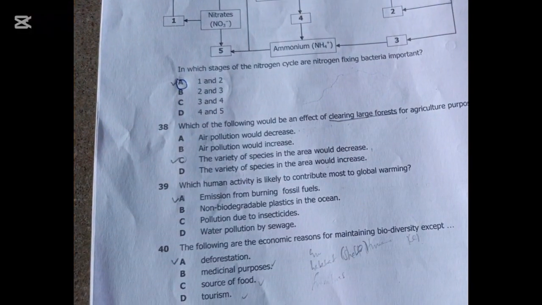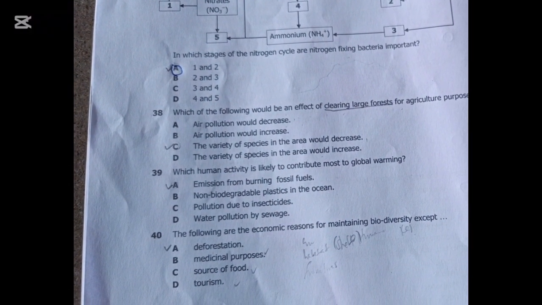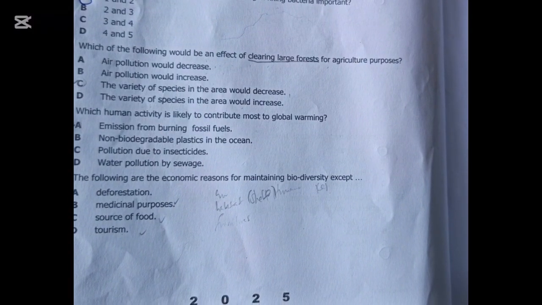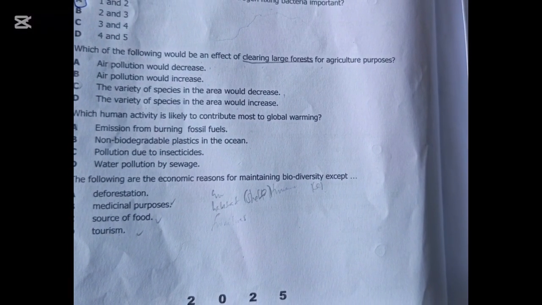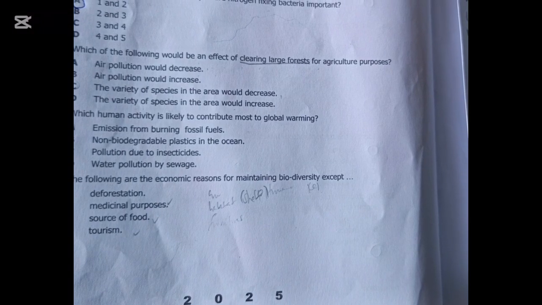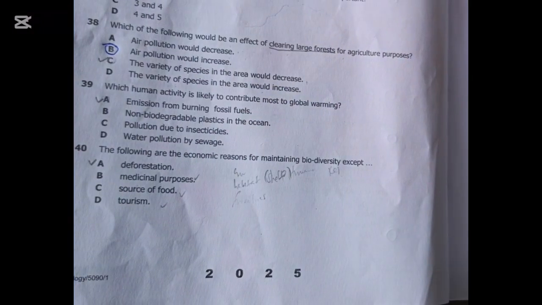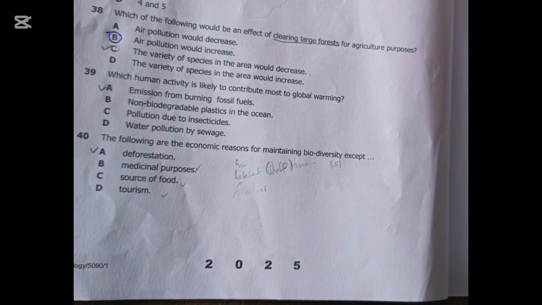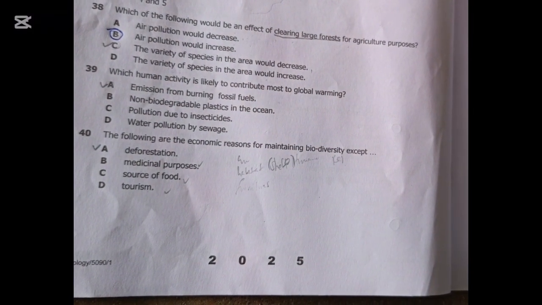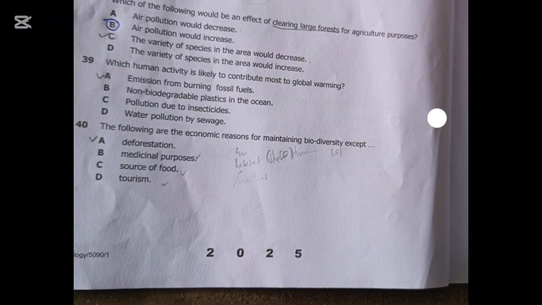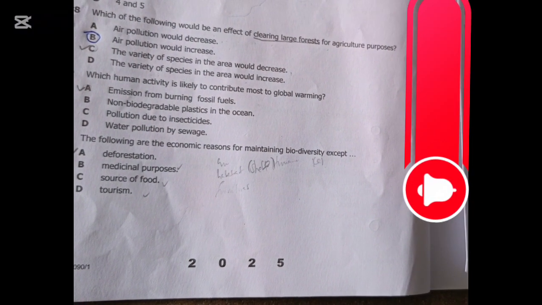Then which of the following would be an effect of clearing large forests for agricultural purposes? Okay, 38, the correct answer is air pollution would increase. Which human activity is likely to contribute most to global warming? Okay, 39, the answer is A, emission from burning fossil fuel.